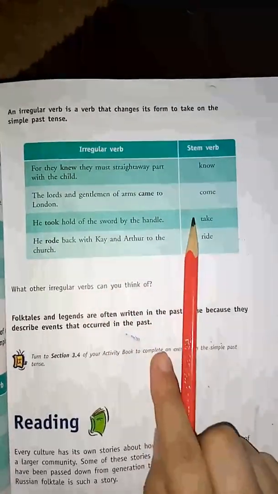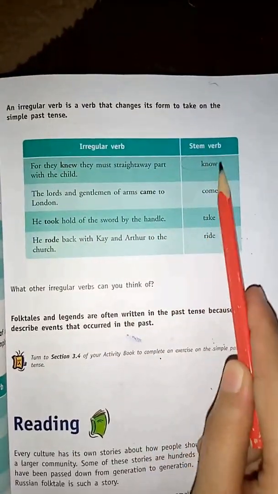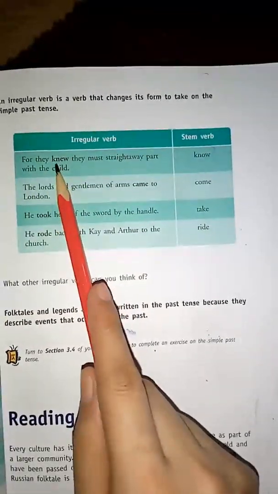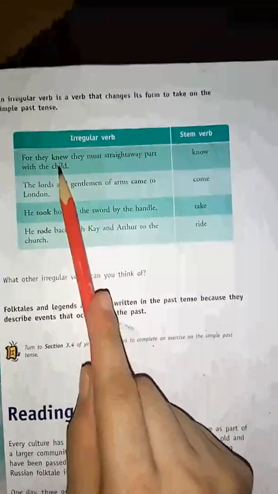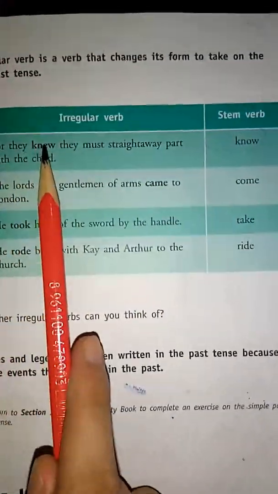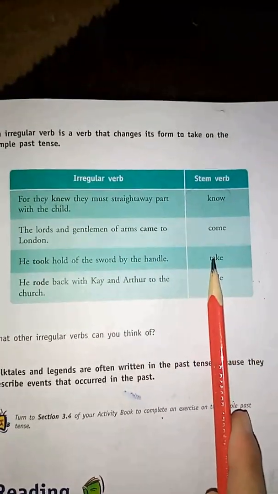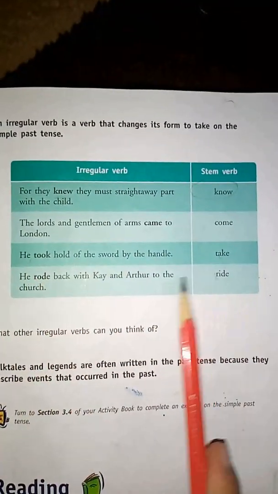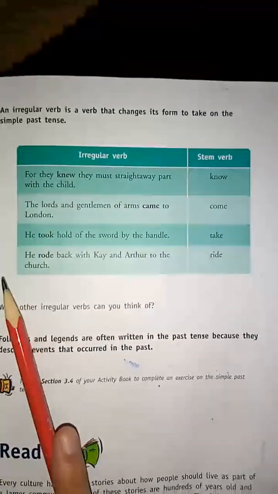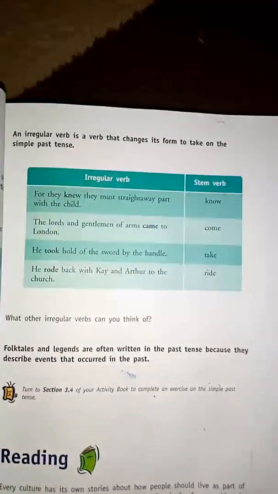These are the irregular forms of verbs in which you have changed words and changed spellings. Look, this is know and this is knew. Come, came. Take, took. Ride, rode. So these are the irregular forms of verbs.